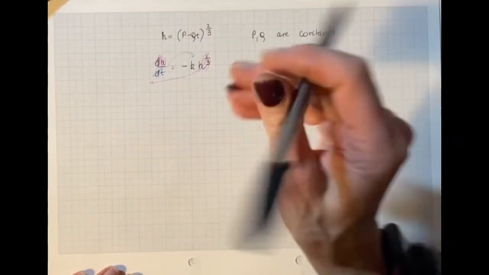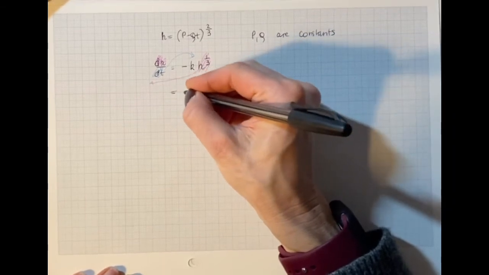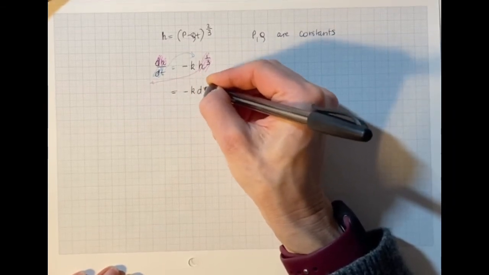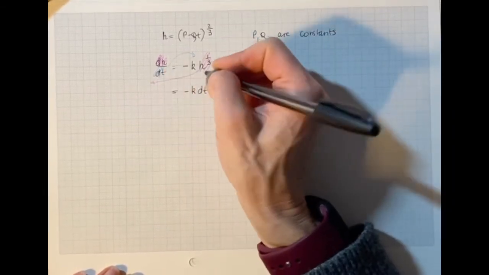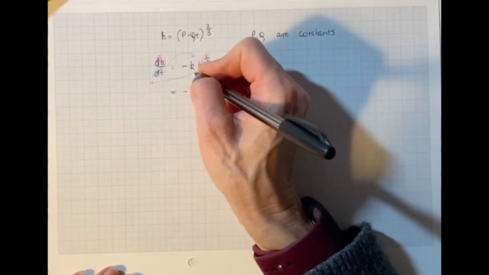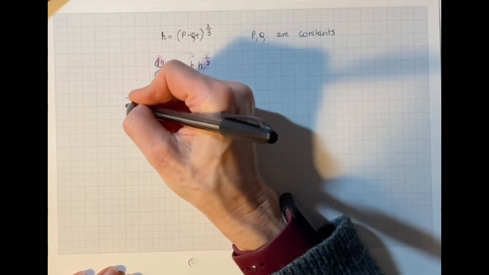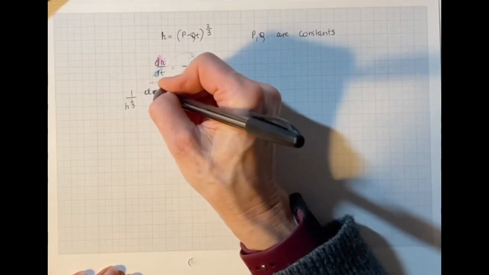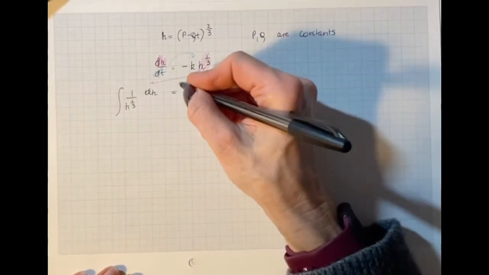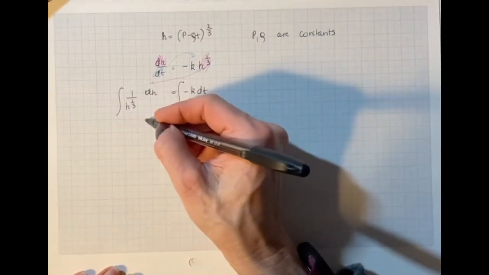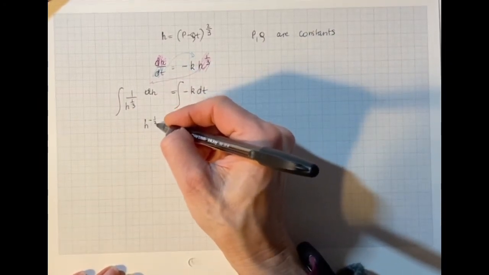Okay, and minus k is already there. So on the right hand side you've got minus k dt. On this side you've got 1 over h to the power of a third, dh, put the integral symbol. So this can be brought to the top to give me h to the power of minus 1/3.